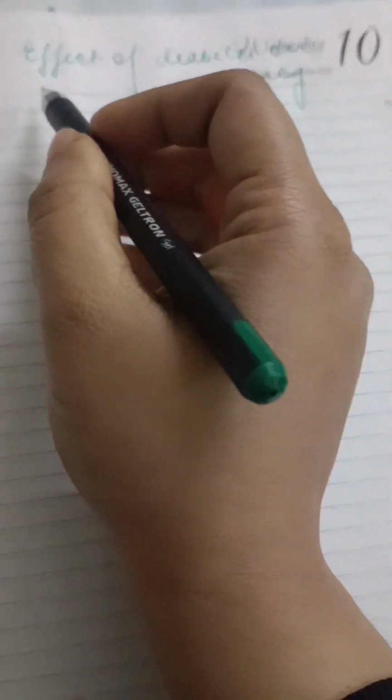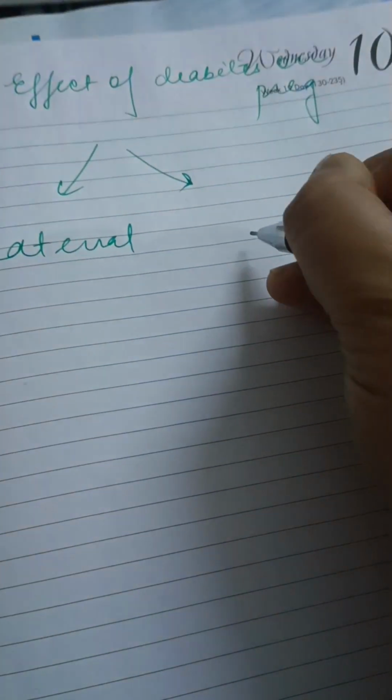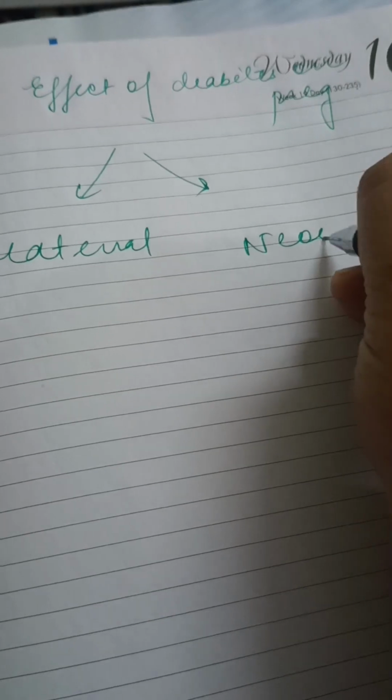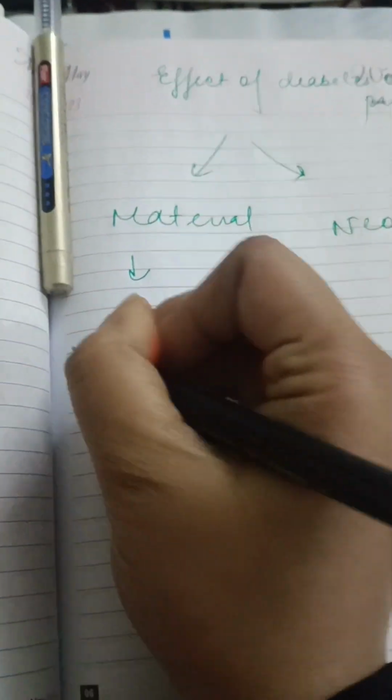Hello everyone. Today we'll be learning about the effects of diabetes on pregnancy. First we'll divide it into three broad divisions: maternal, neonatal, and fetal complications. First, maternal complications.